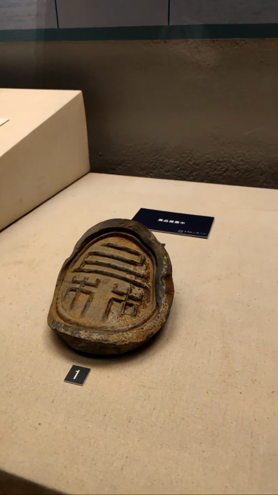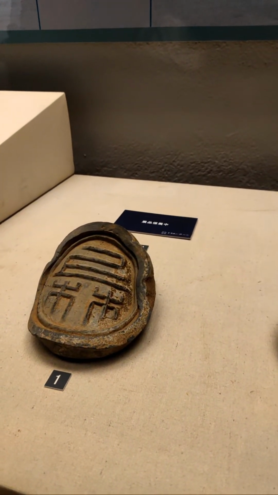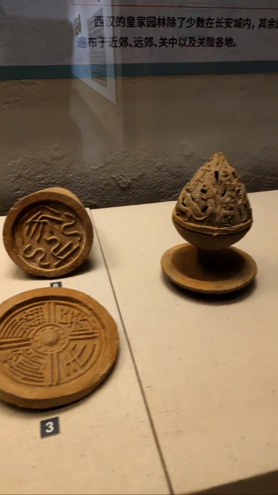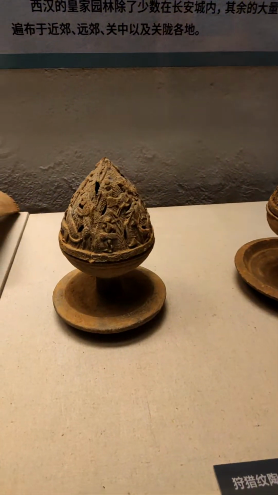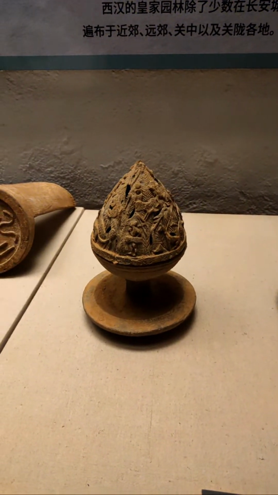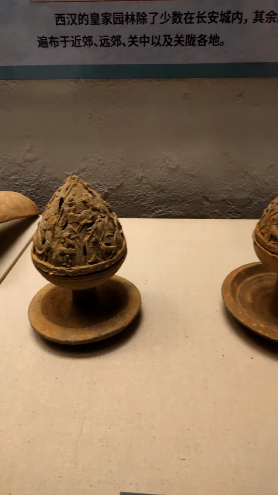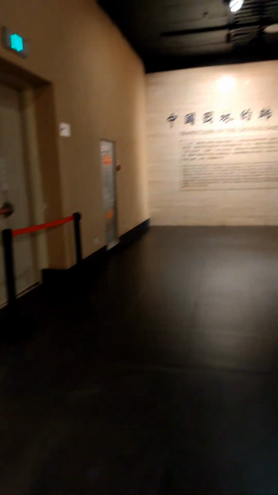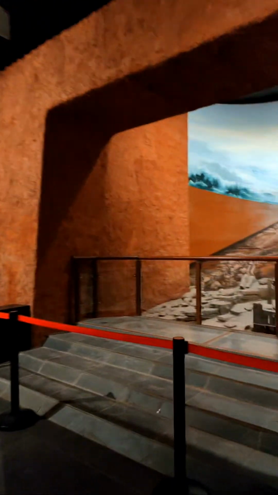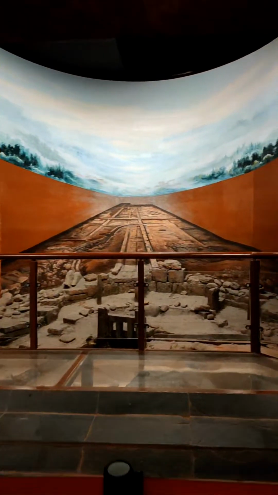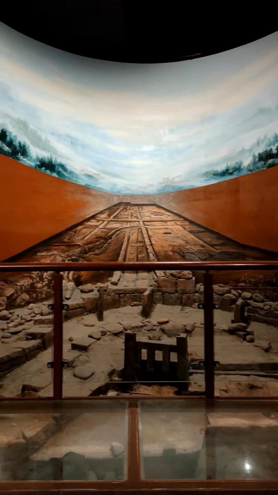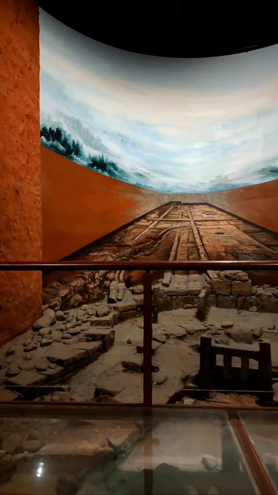This one is one with a flow. This is an incense burner, also with a pattern of hunting. This is a replica of an ancient garden's drainage system.